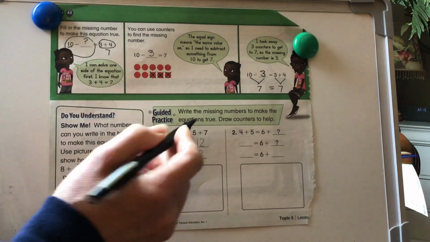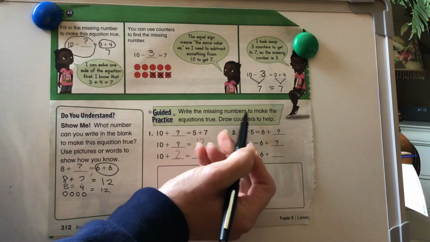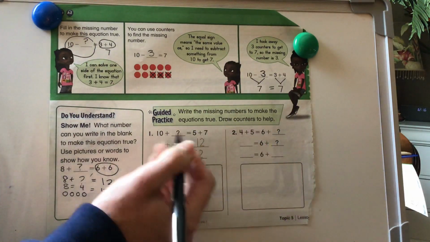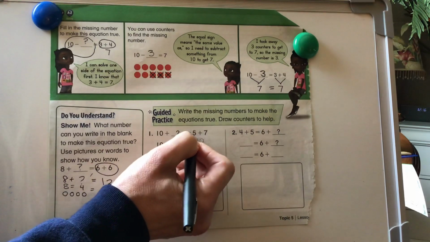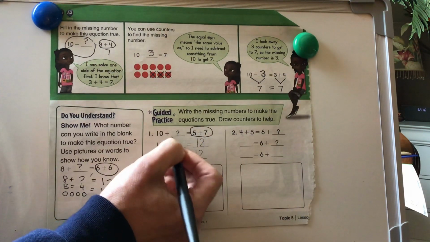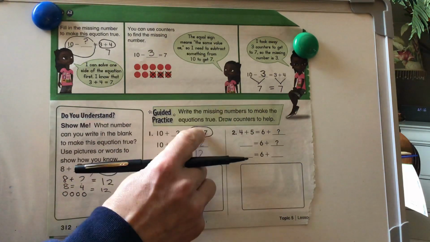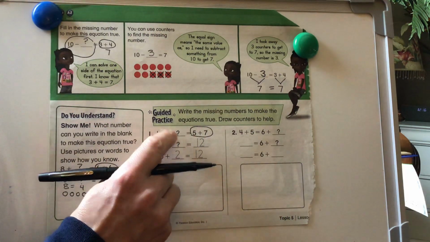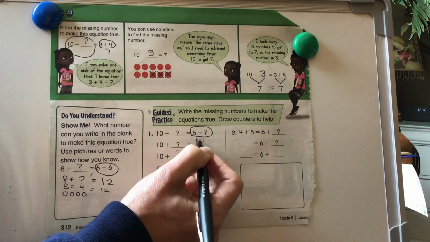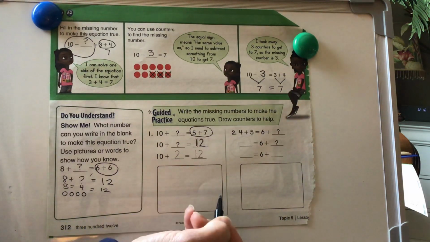Okay, let's take a look at this. Write the missing numbers to make the equations true. Draw counters to help, okay? So we know these have to be the same on both sides. This one we're missing a number, so we can't solve this one first. We have to go with what we know before we go to our unknown mystery number, okay? So we know that 5 plus 7 equals 12, and they need to be the same on each side.